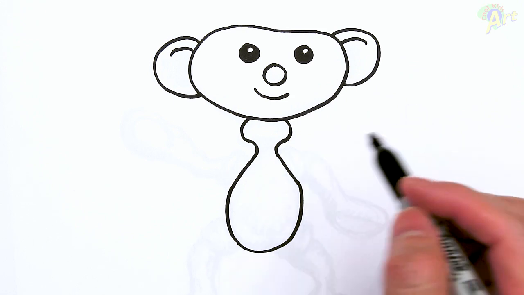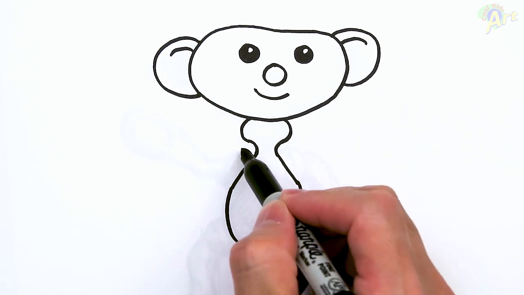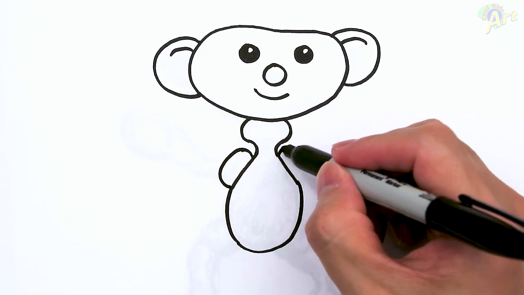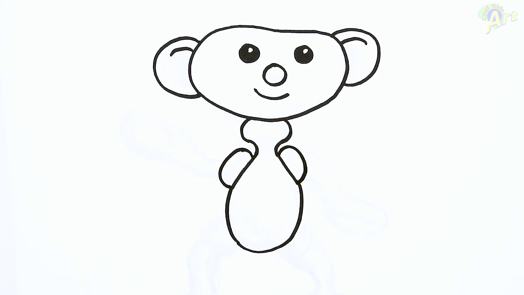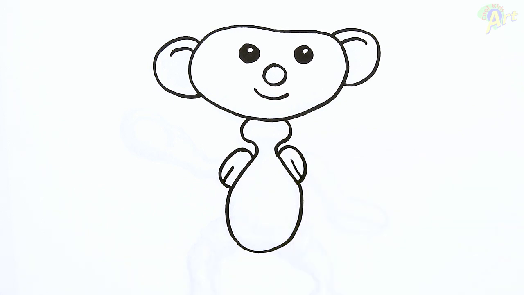Okay, so now let's draw in the arm, and it's got those little bumps as well. So just draw a little curve all the way around like this. And we can add in a little bit of crease inside right here.